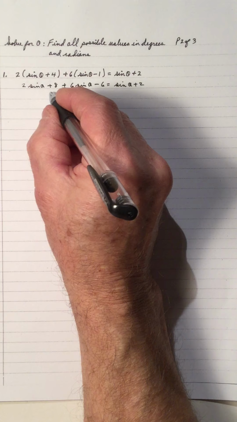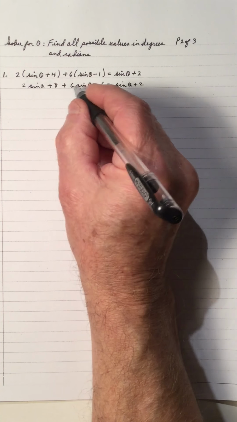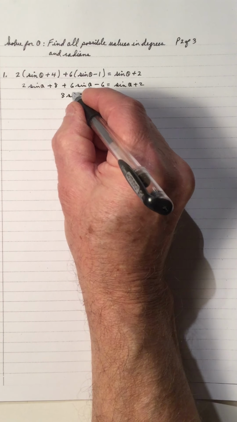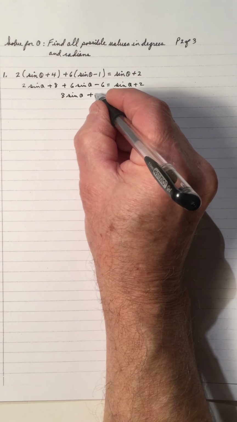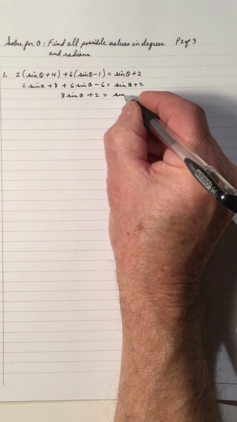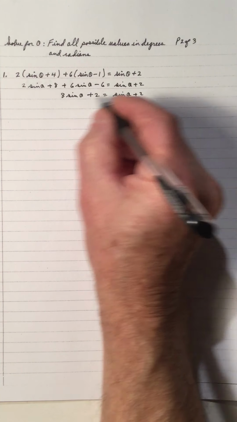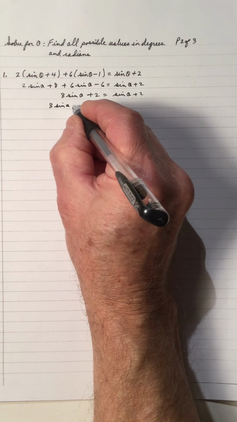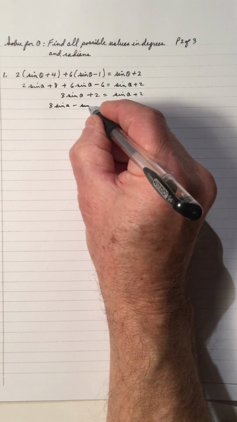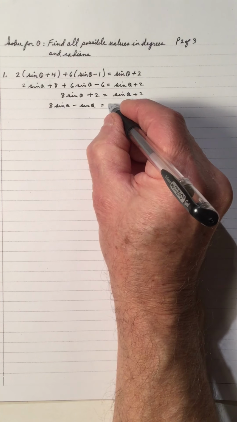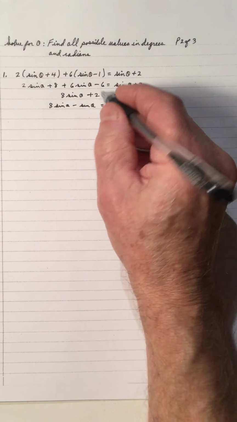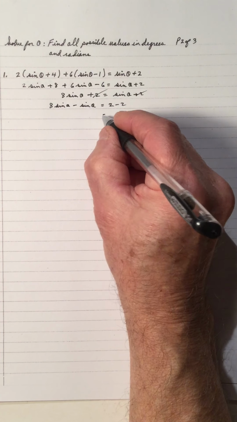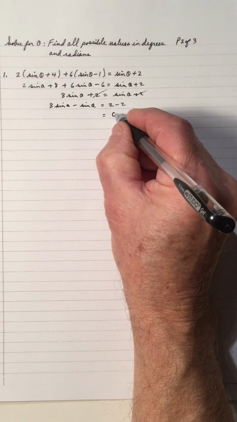So let's simplify this side. Add up like terms. 6 plus 2 plus 6 is 8 sine theta. 8 subtract 6 is plus 2, equals sine theta plus 2. Now we move all sine thetas to the left. Change the sine theta to a negative. Move all the constants to the right, but I could have cancelled those because they're the same. But same thing, if you brought the 2 over and made it negative, you're still going to get a 0.